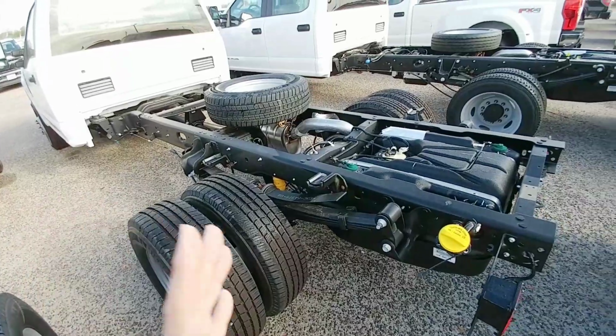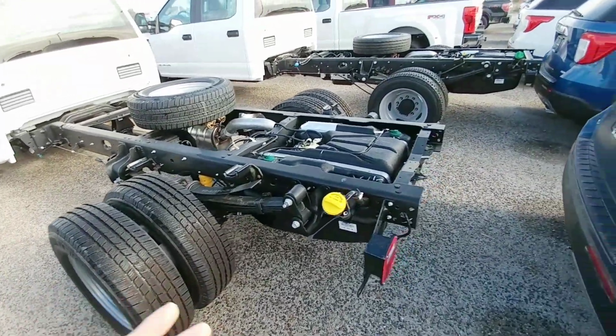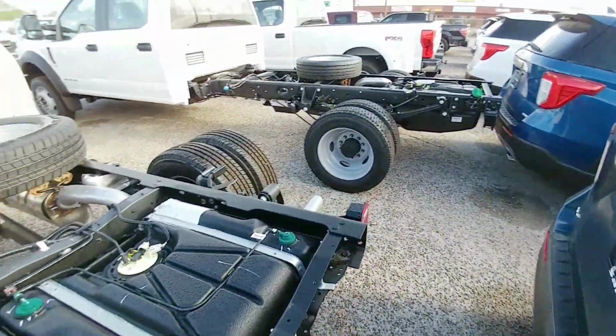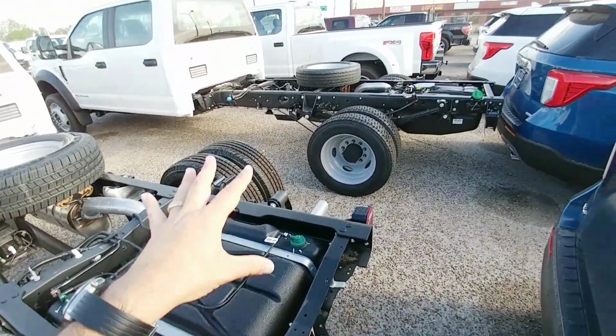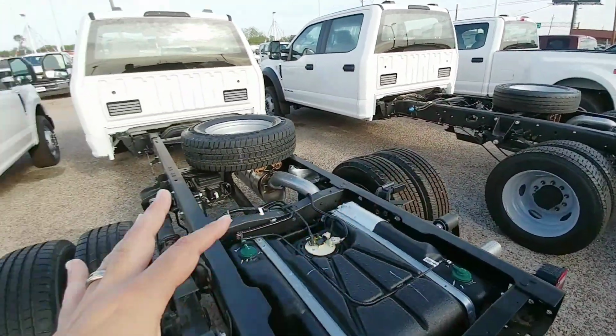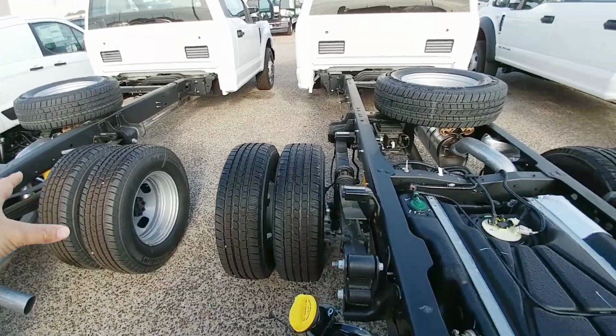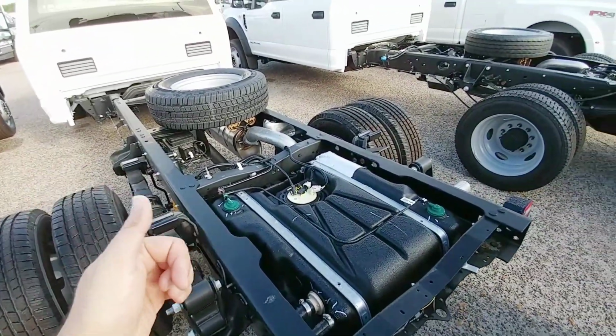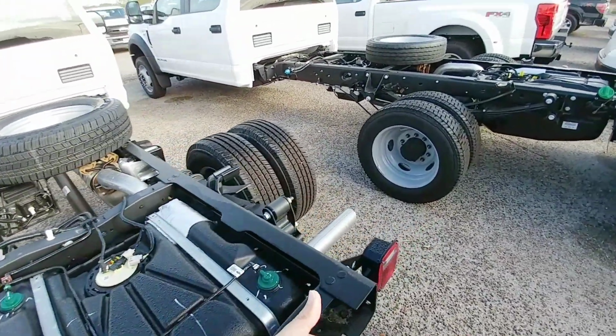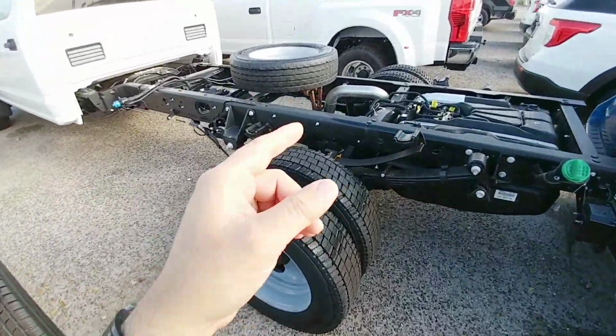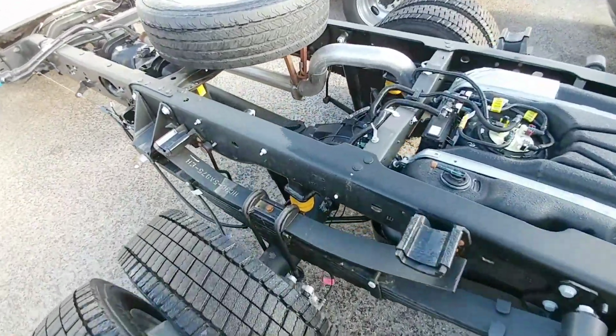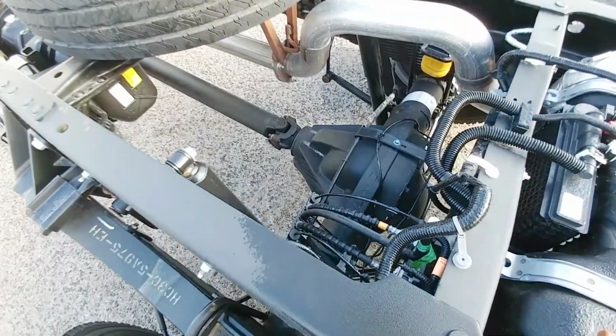And part of the reason why they did this is because it's a lighter assembly. It's still a commercial assembly, and some of the components in the 550 and the 450 are going to be larger than that of what you get in a 350. So even though the axle housing is the same, your half shafts are larger, as well as your ring gear is going to be slightly larger in the 450 and 550 versus the 350.